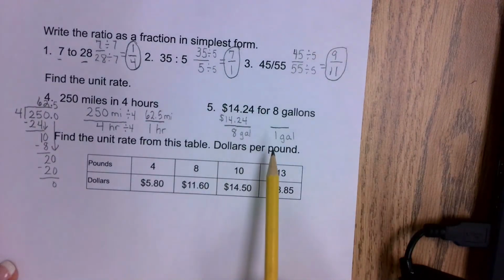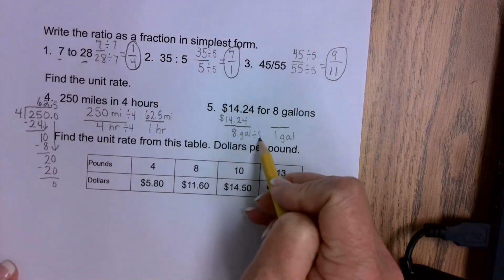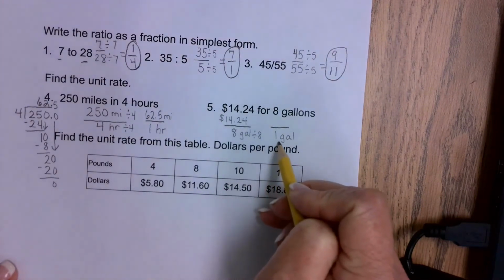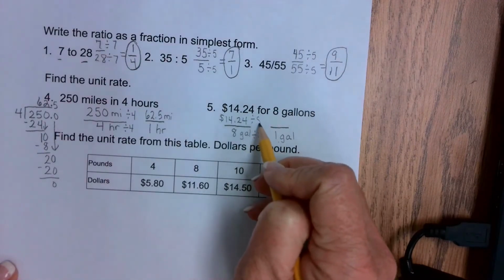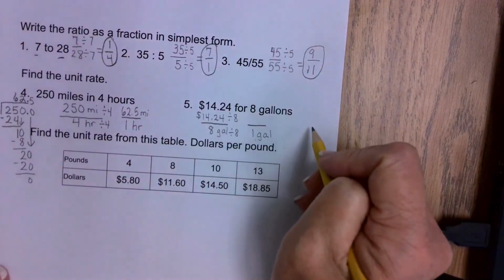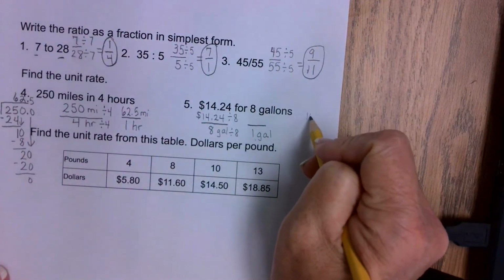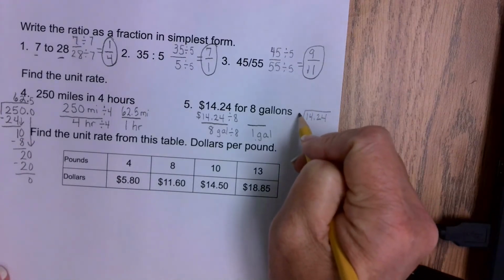To go from 8 gallons to 1 gallon, we divide by 8. 8 divided by 8 gives us that 1 gallon. Whatever we do to the denominator, we also have to do to the numerator. So then we've got $14.24. We're going to divide that by 8.